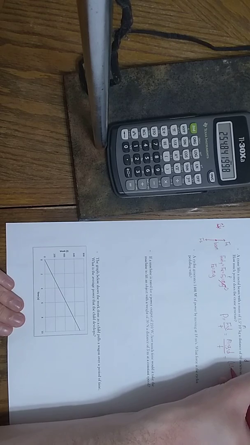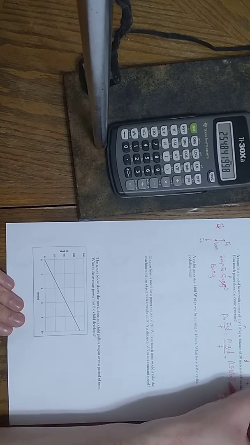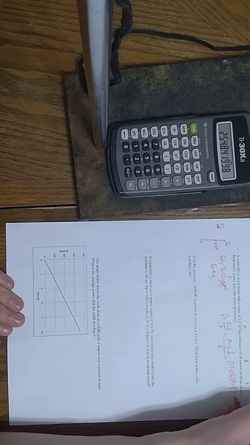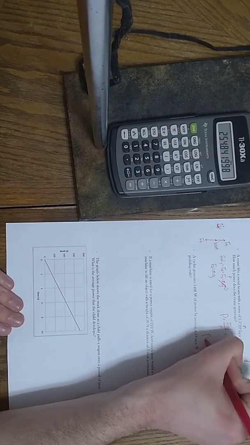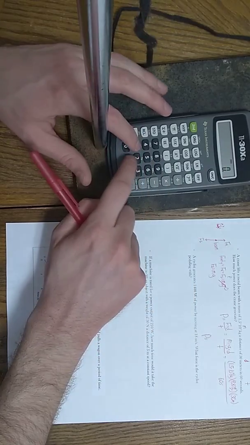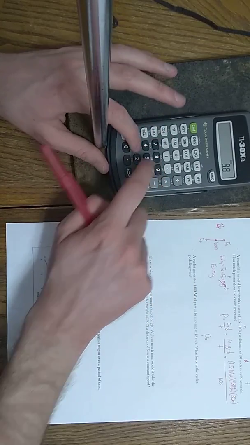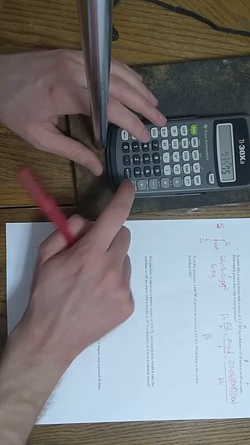The mass is 1.5 times 10 to the fourth kilograms. g is 9.81 meters per second squared. d is 30 meters. t is 60 seconds. We plug all this in: 1.5 E4 times 9.81 times 30 divided by 60.